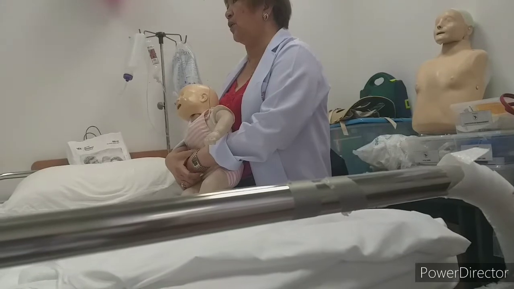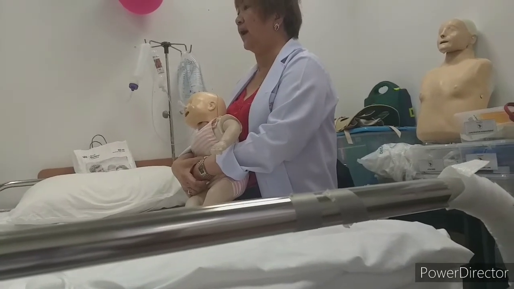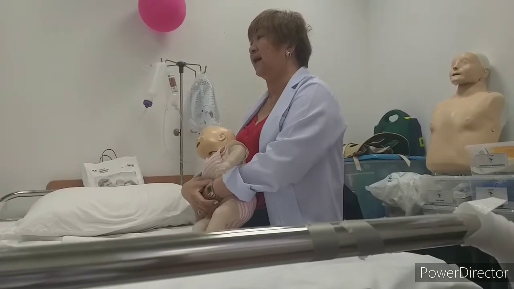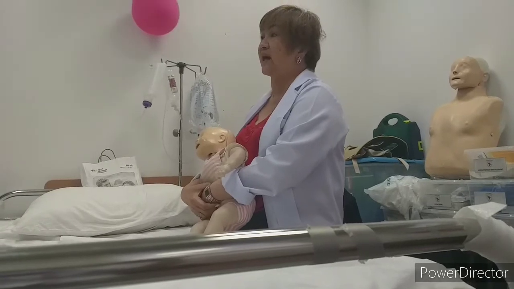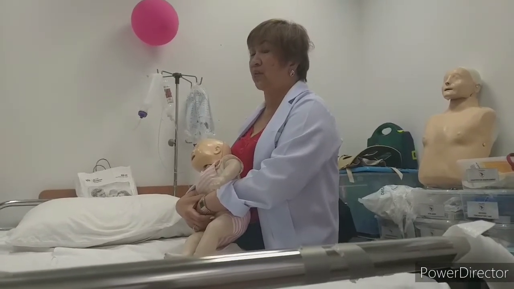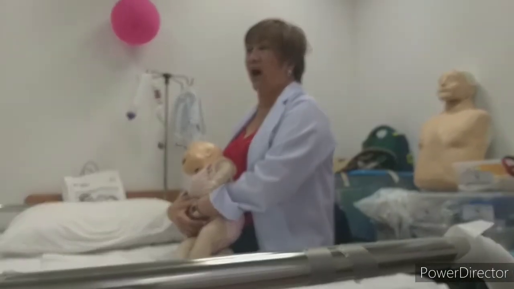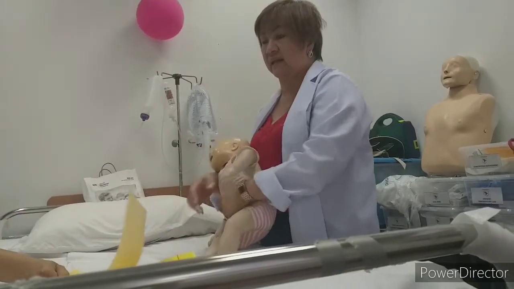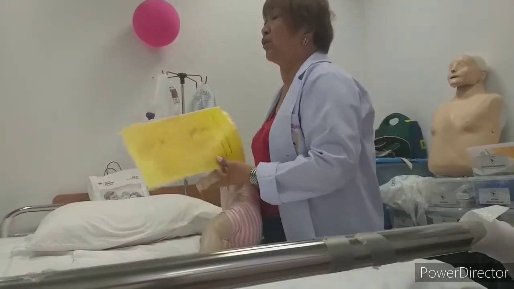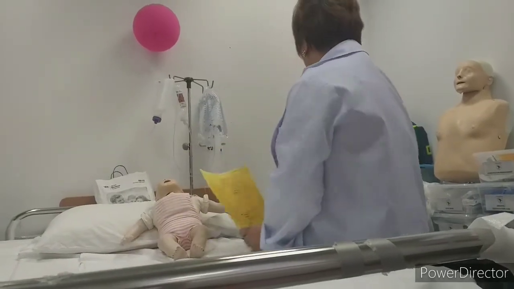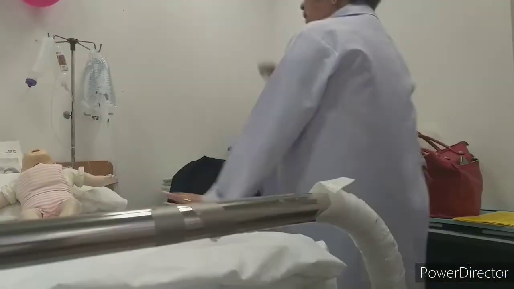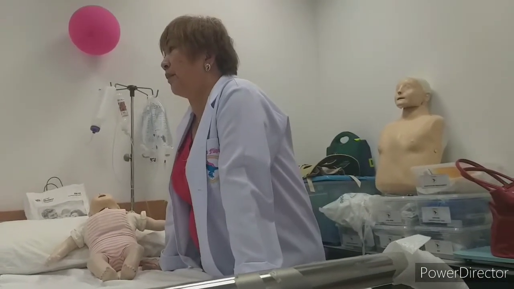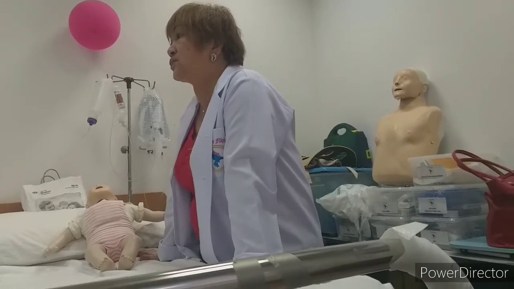Okay? So, in body mechanics, we are going to observe body mechanics in all procedures that we do, especially bed making, especially when we do our lifting. So, we observe our body mechanics. Why do we observe body mechanics? Why do we perform body mechanics? So one is to keep what?